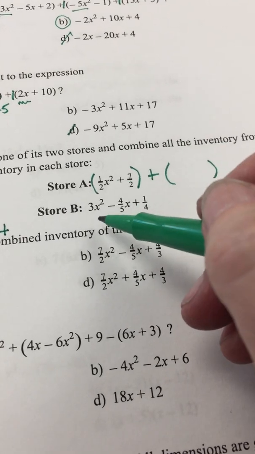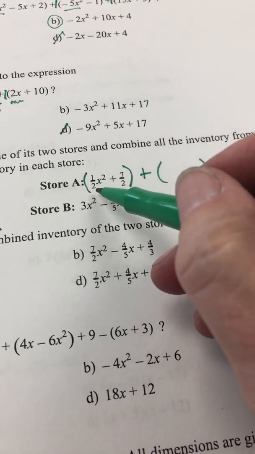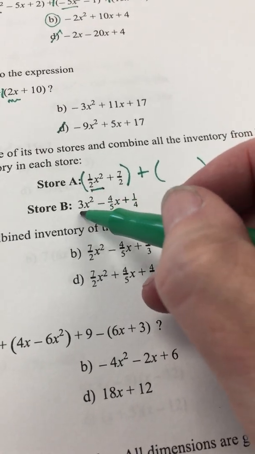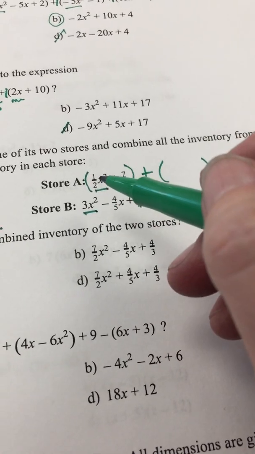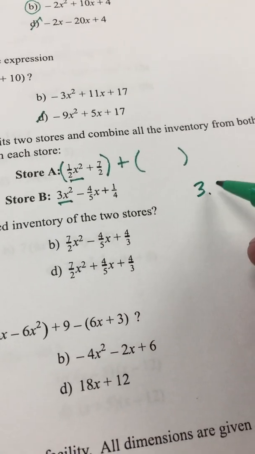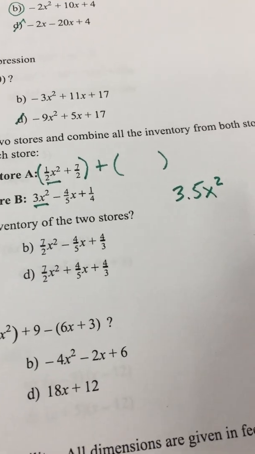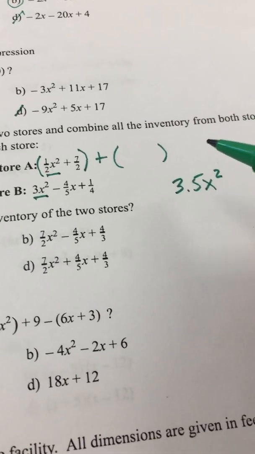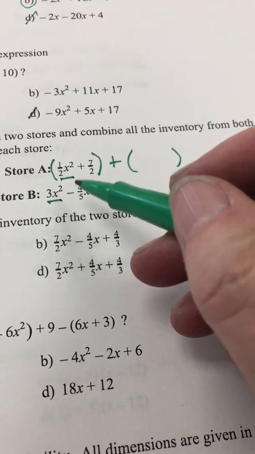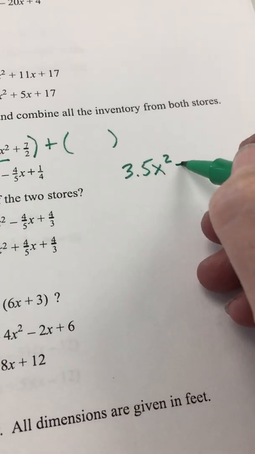So x squareds go with x squareds, x's go with x's, and plain numbers go with plain numbers. So here's a 1/2 x squared, and here's a 3x squared. So in your calculator, put 3 plus 1/2 and see what you get. It will probably tell you 3.5. So 3.5x squared. I think it's going to do it in decimals. So 3.5x squared. Now there are no other plain x's, so you're going to have a minus 4/5 x in the middle.